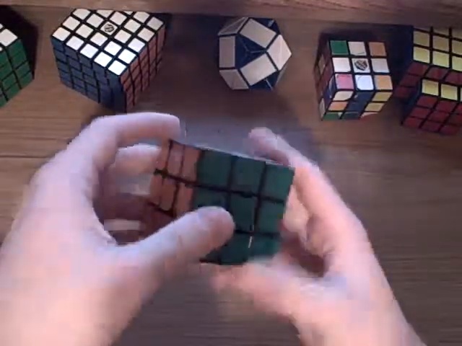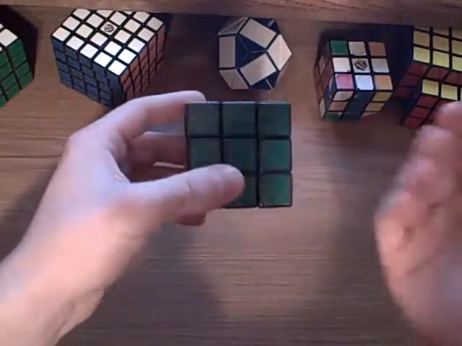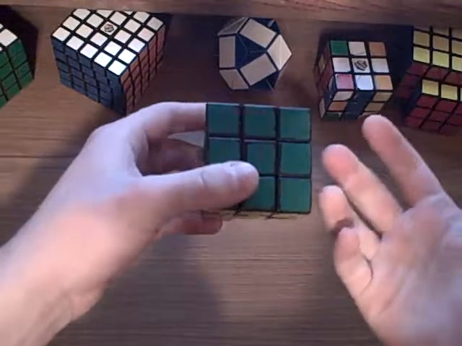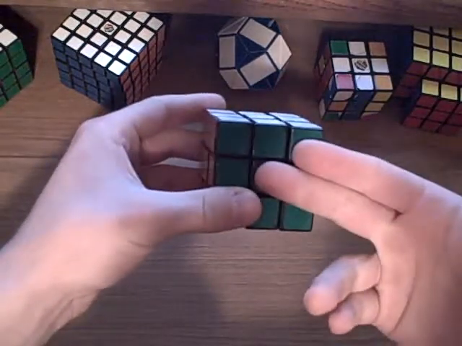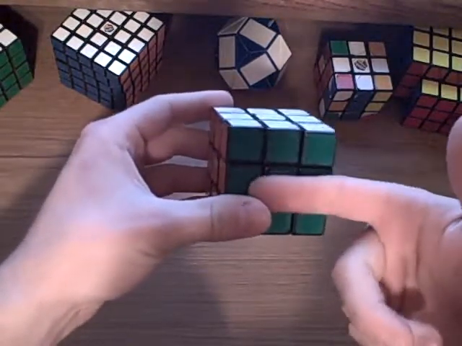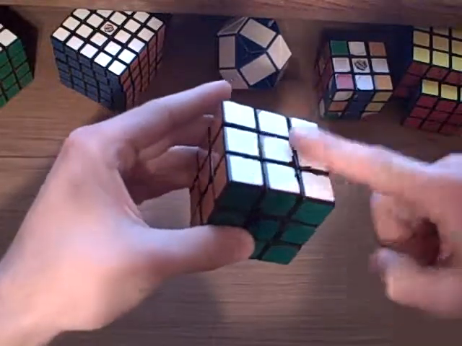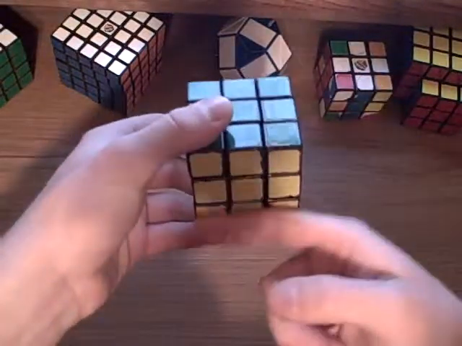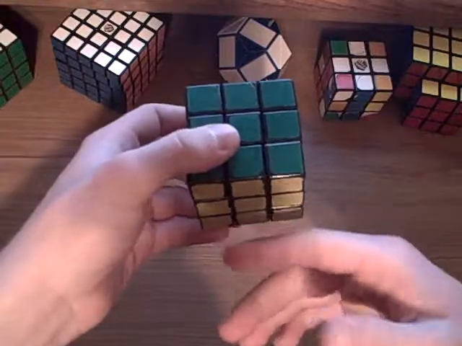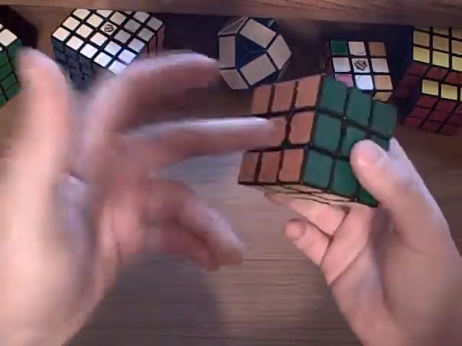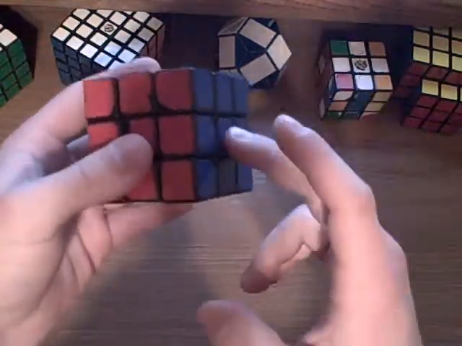If you have this side facing you, I'll tell you which side to have facing you depending on what happens. This will be your front side, so this is F. The front side is F. Top is called a U. The bottom is called D for down. The R is for right, the L is for left, and the B is for the back.